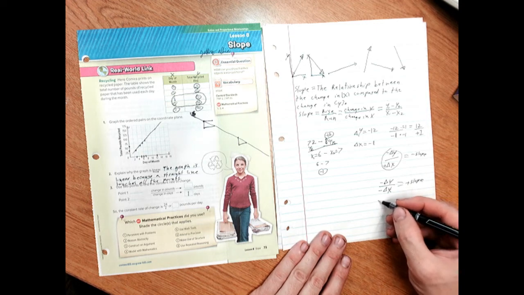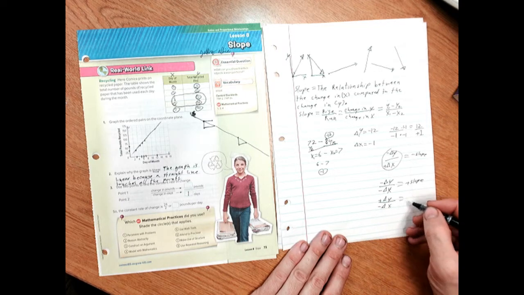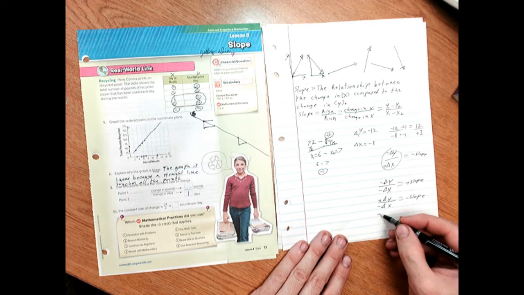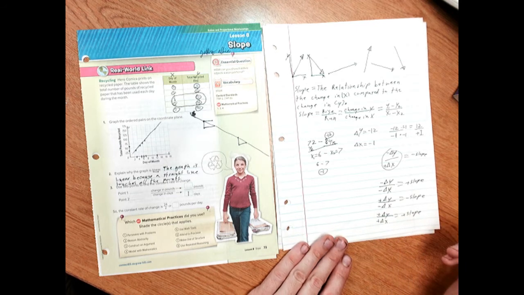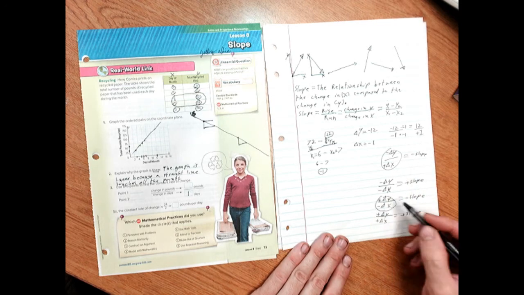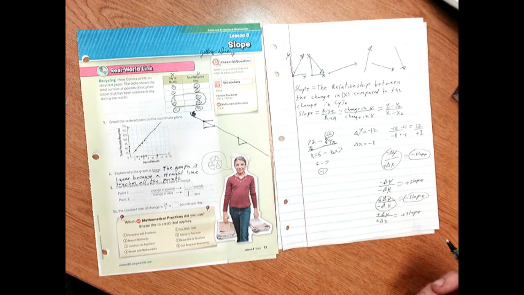If we have positive delta y over negative delta x, that equals a negative slope. And if we have positive delta y, positive delta x, that equals a positive slope. So, if you only have one negative, you have a negative slope. If you have both the same, you have positive slope, even if they're both negative.